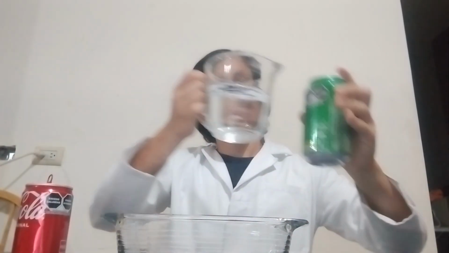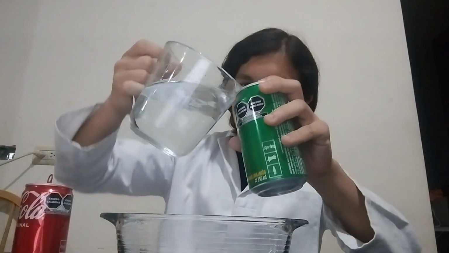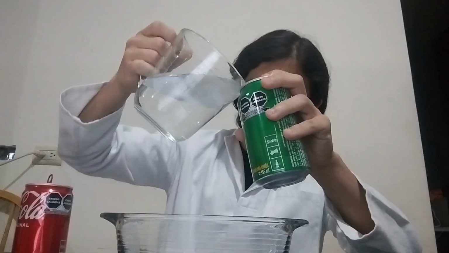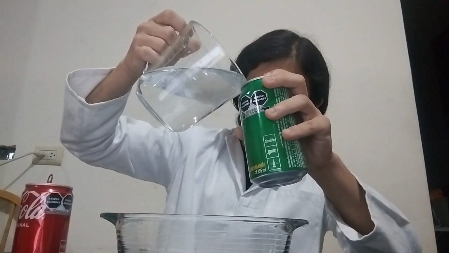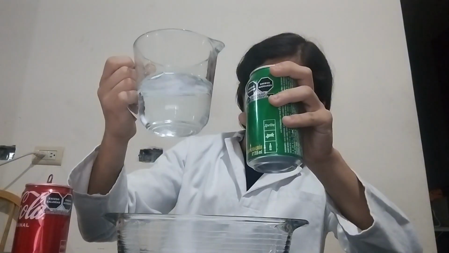So first I have to pour 100 milliliters of water into the can. Okay, and after that I'm going to heat this can for about a minute.